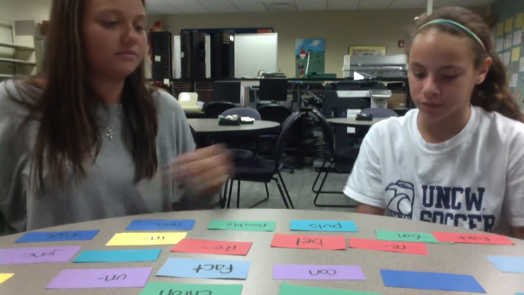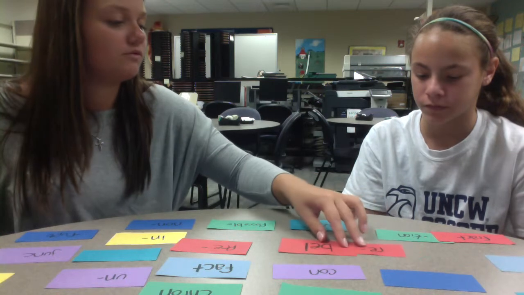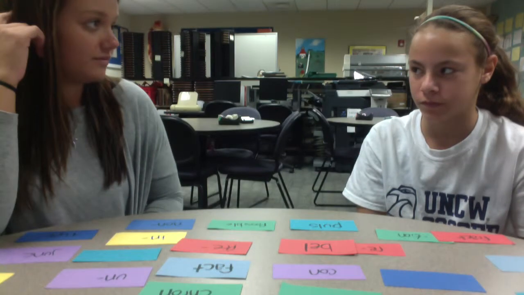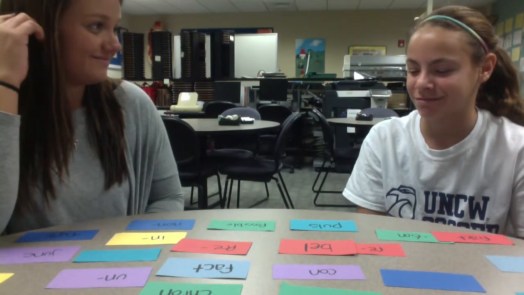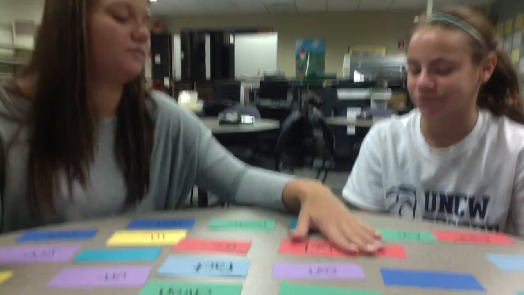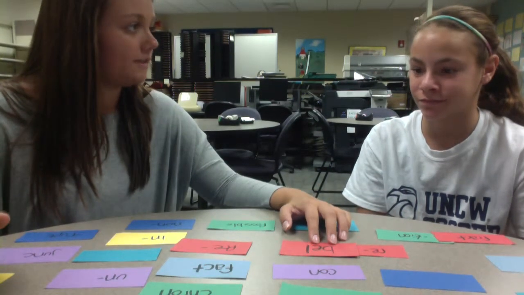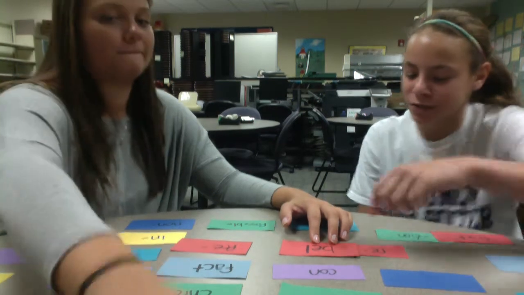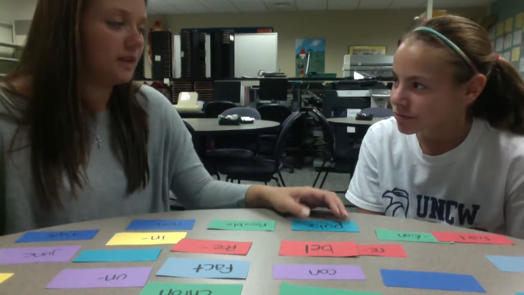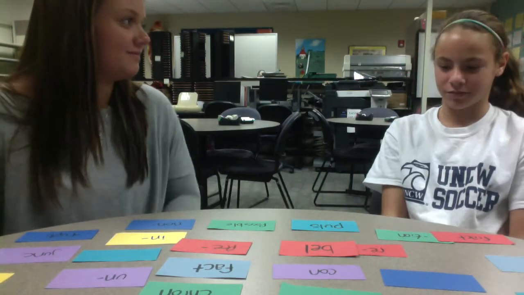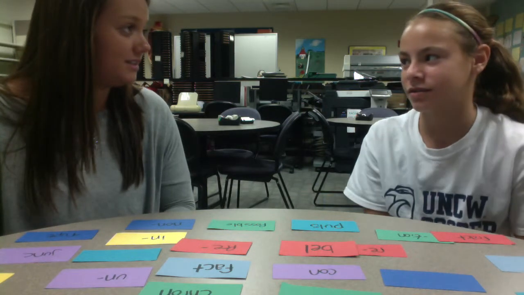Let's see. What does that word mean? Rebel. Well, let's see. Do you remember what bell means? We just did in our activity. Does it say rebel? Rebel, rebel. Do you remember what bell means? Latin root.